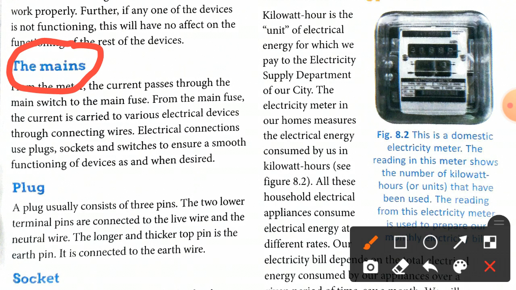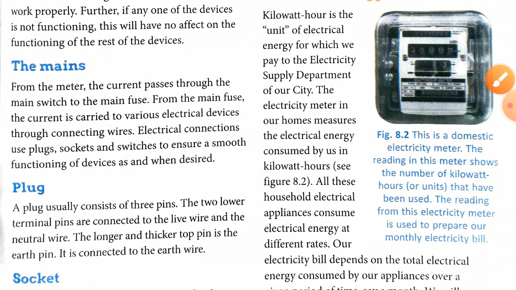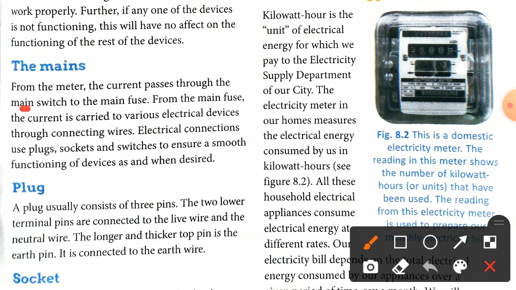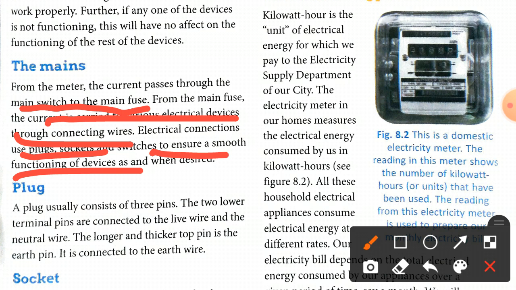Now the topic. From the meter, the current passes through the main switch to the main fuse. As you can see here, it is written that from the main fuse, the current is carried to various electrical devices through the connecting wires. So electrical connections use plugs, sockets and switches to ensure smooth functioning of devices as and when desired.